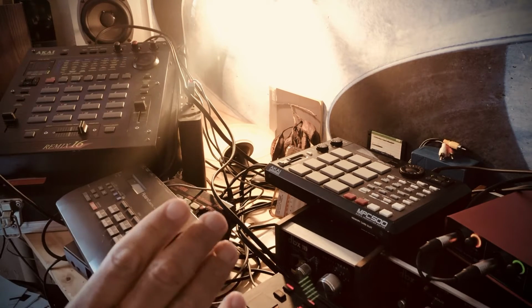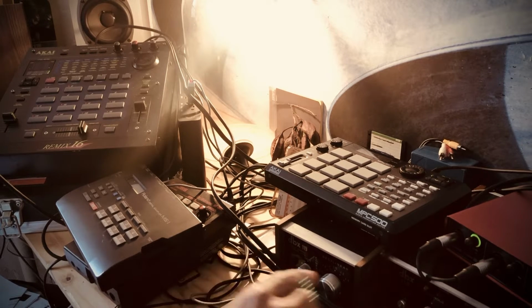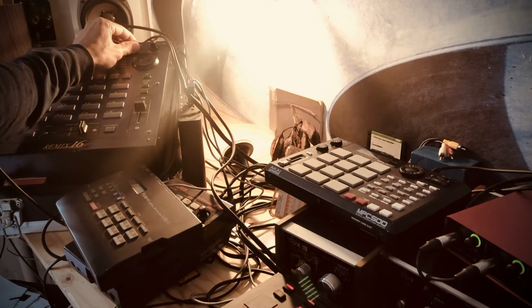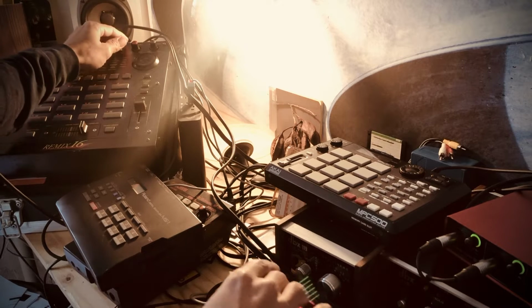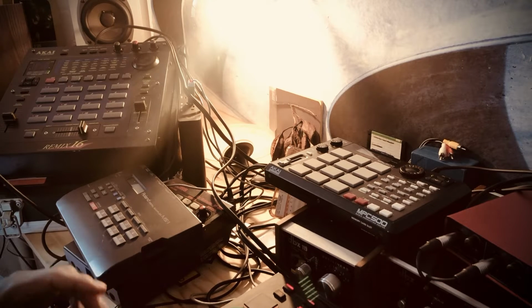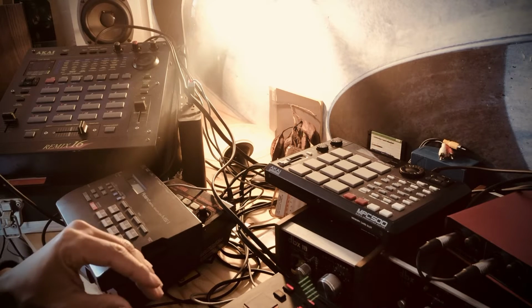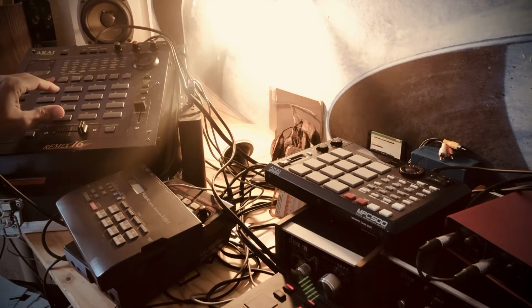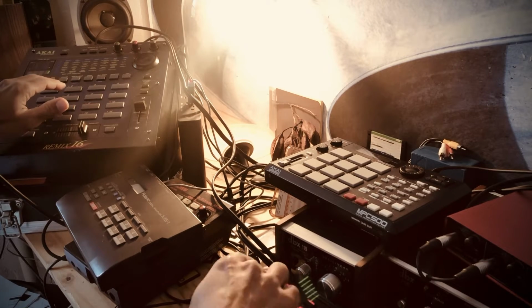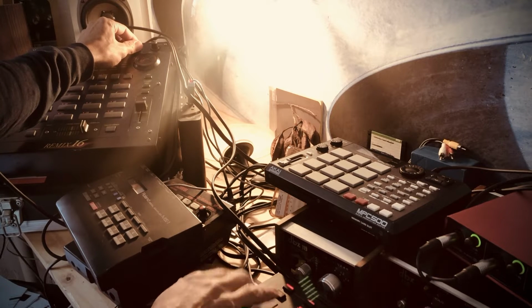You see, it's oversaturated. So I've got to lower my MPC level. Wait a minute, I'm going to change the level of the program, it will be easier. As you can hear, there is more bass.